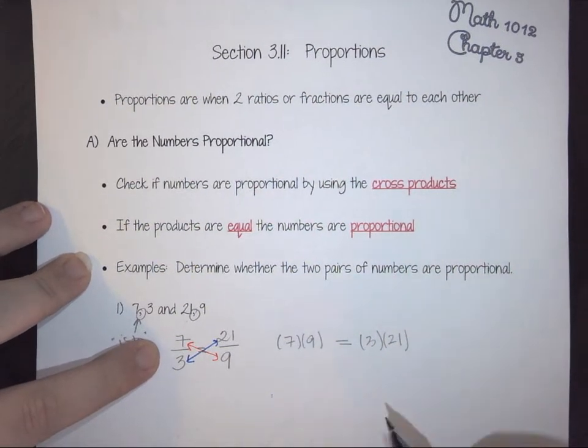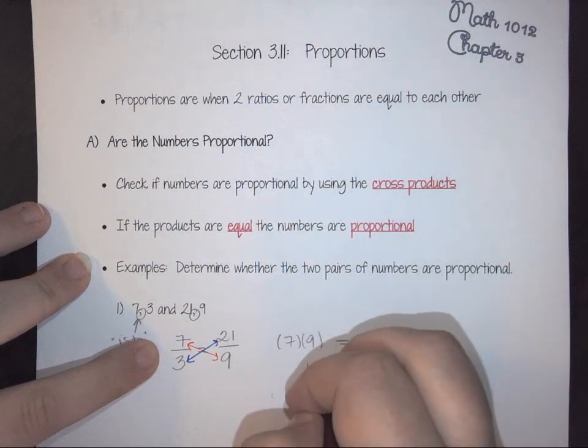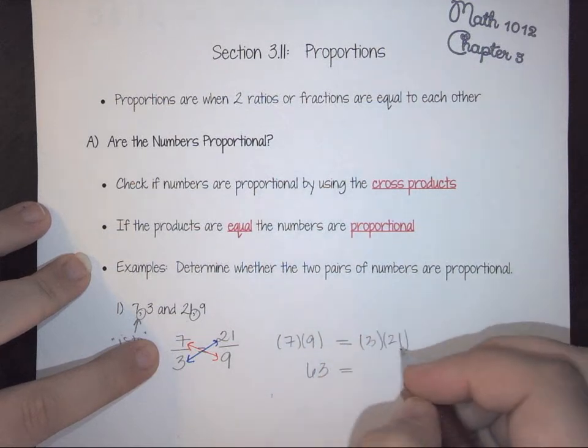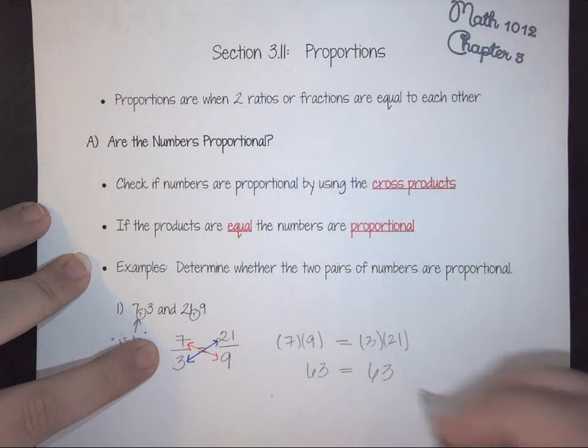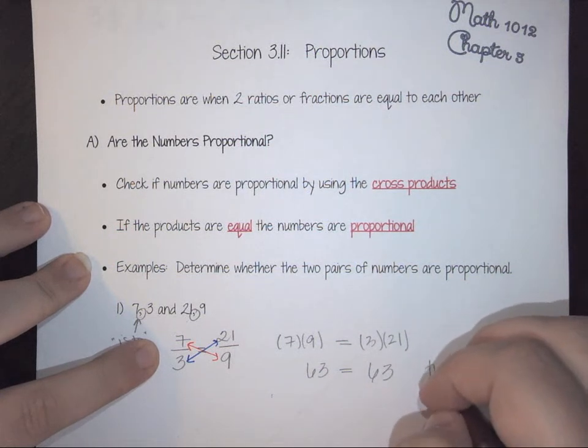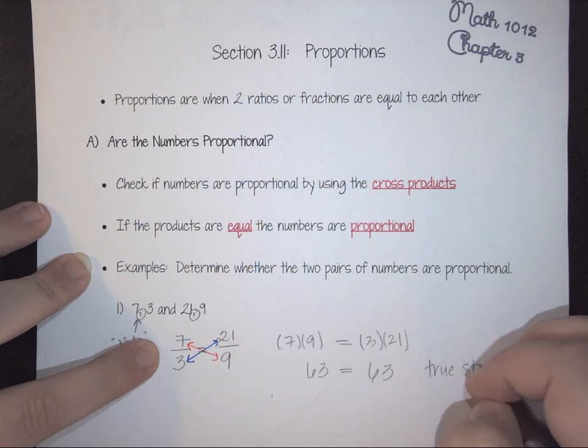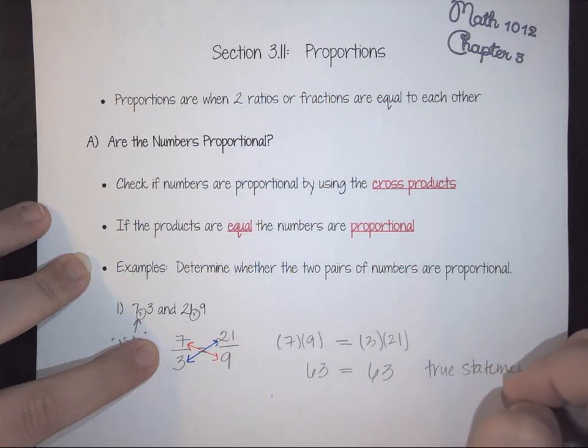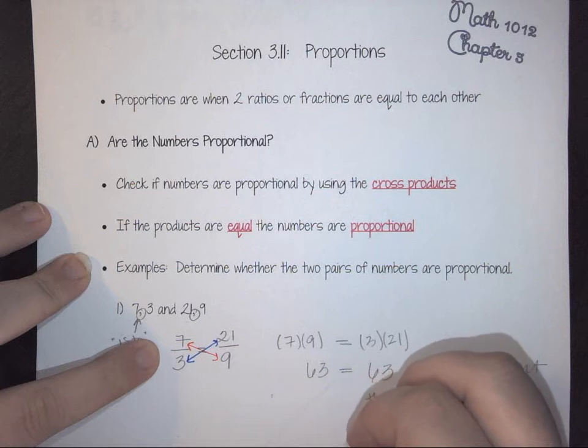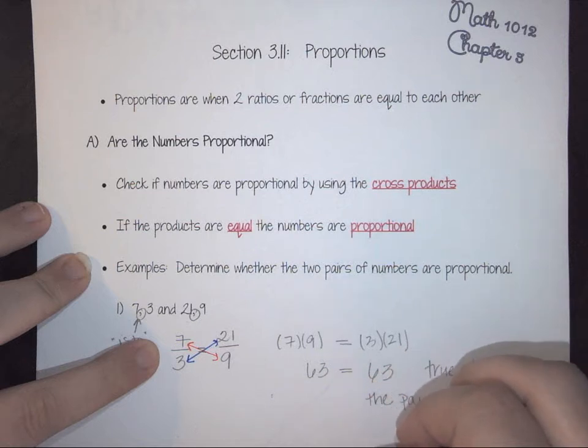So we know 7 times 9 gives you 63, and 3 times 21 gives you 63. Since this is a true statement, what that means is that the pairs are proportional.